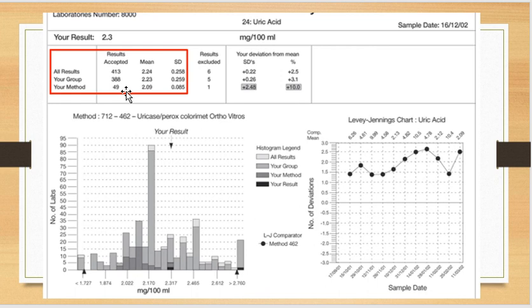Which one is your result? I think it's stated here, this is your result, yeah. 2.09, okay, sorry, this is your result. So if you compare with your group, it's stated here that you are out. Your SD is plus 2.46, so meaning that you have to troubleshoot your sample.